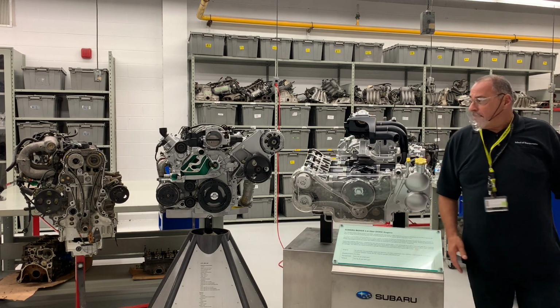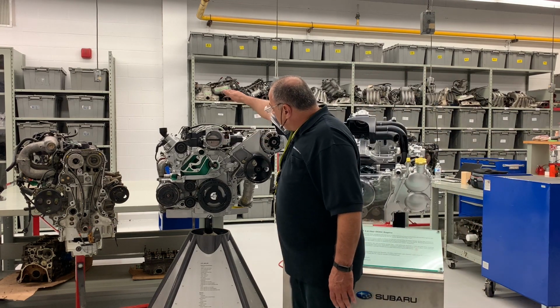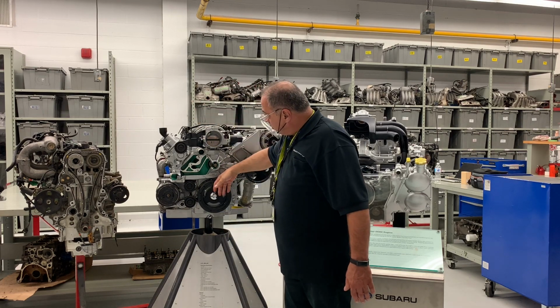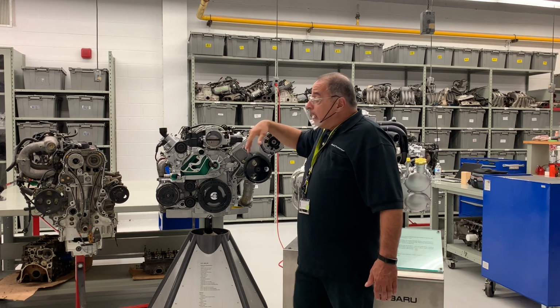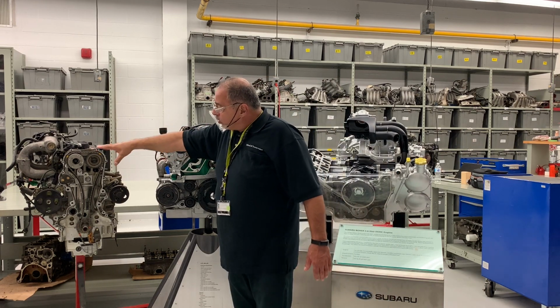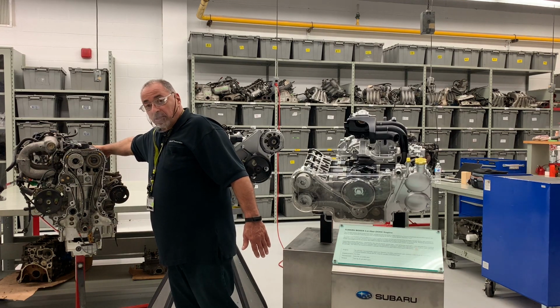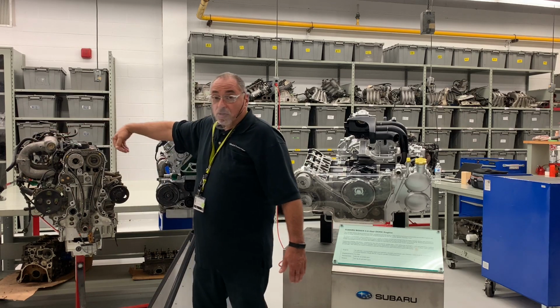If we look at this V8 here, the back of the motor is right back there. This is the front, this would be the right, this would be the left side. If you look at this four-cylinder here, back of the motor where the transmission is bolted to, it's back here. This is the front, this is the right, this is the left.